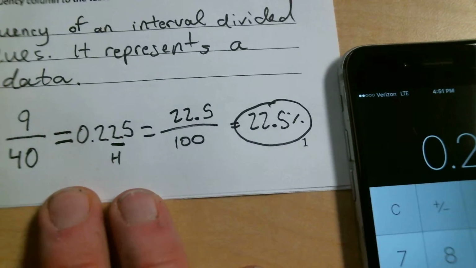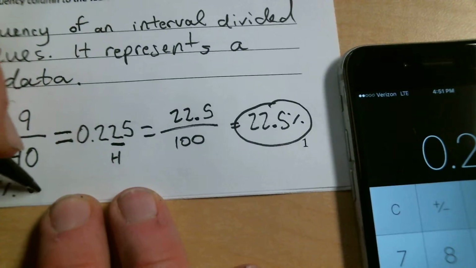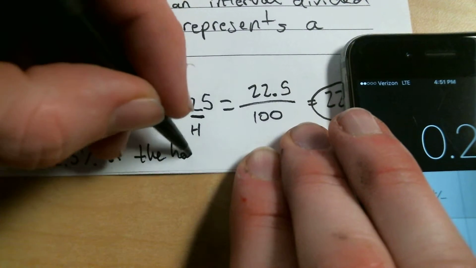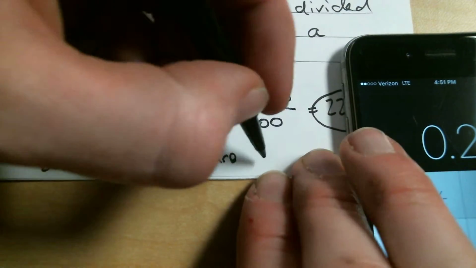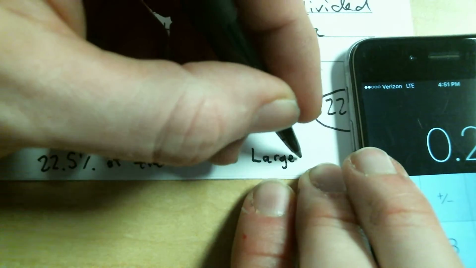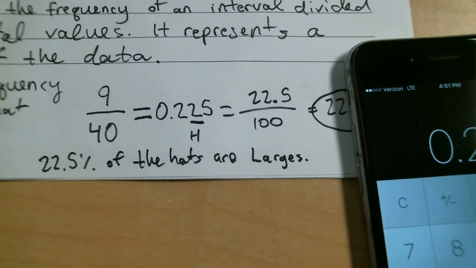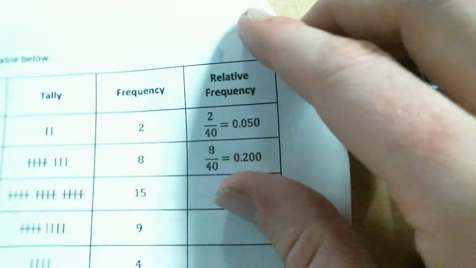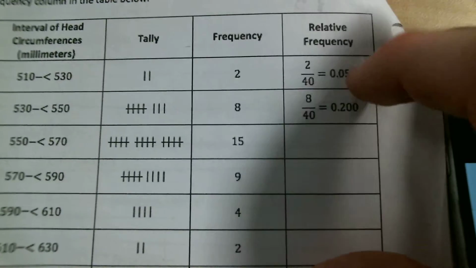All that means is 22.5% of the hats are larges. And that's it. That's all we're trying to find out today, the relative frequency of each one. So let's actually start to do this on the next page. Because on the next page, it's the same data set, but now we're finding these relative frequencies.